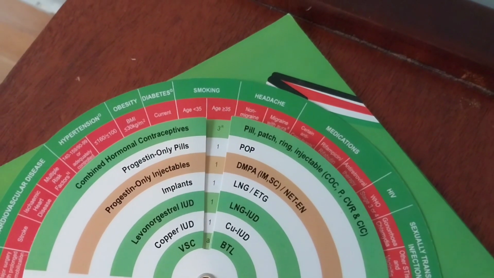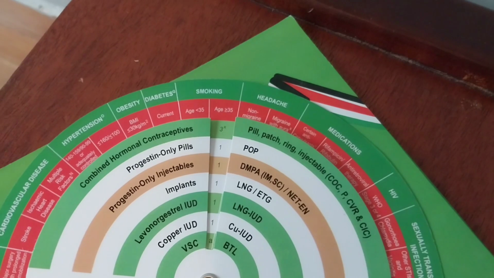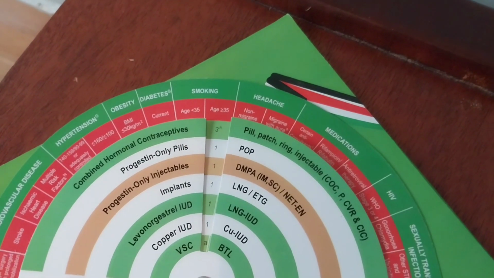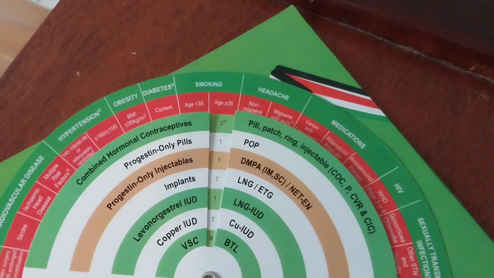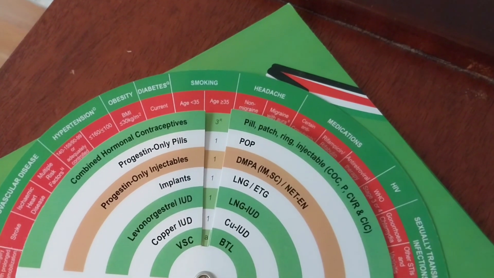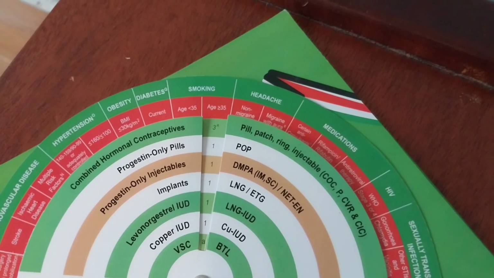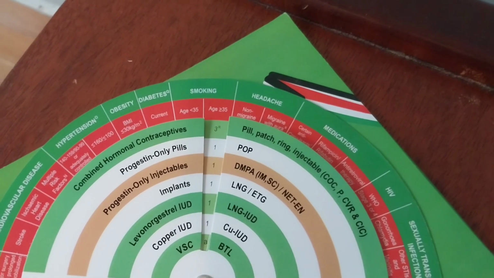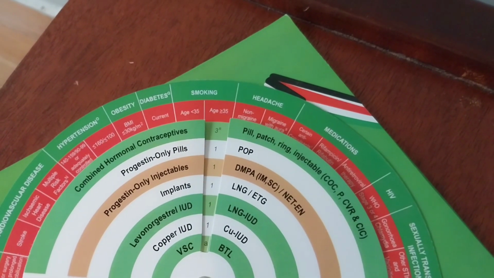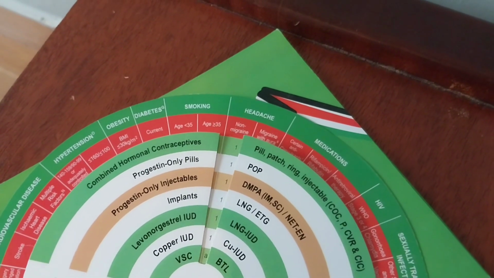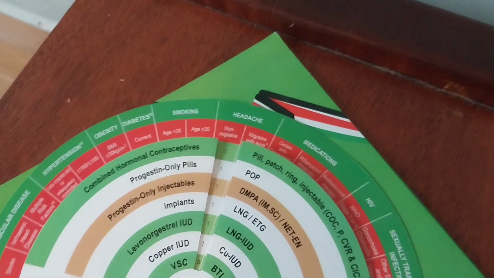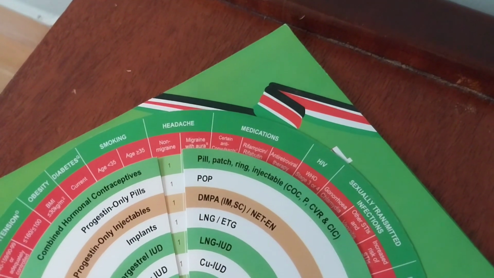So a smoking client who is more than 35 years of age presents for family planning. I just wheel it, I see what is safe for her, what is not safe for her. And in this case, what is not safe for this woman who is more than 35 years and smoking is combined hormonal contraceptives.